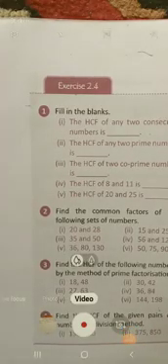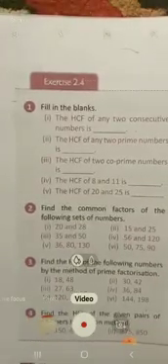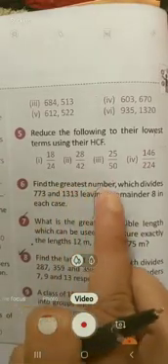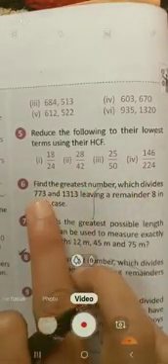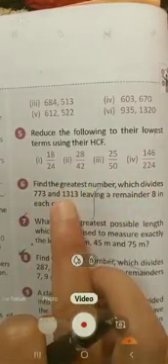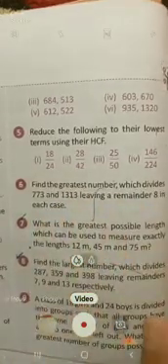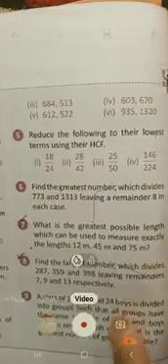Hello class 6, this is exercise 2.4, and today from this exercise we are going to do question number 6, which is: find the greatest number which divides 773 and 1313, leaving a remainder 8 in each case. Okay, so I'm going to solve this question now.